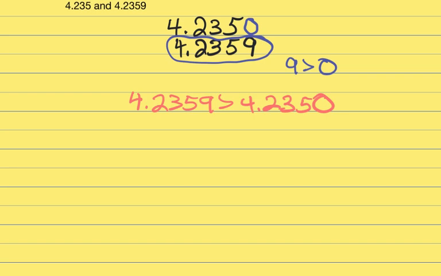So for example, if I had two different numbers and it was negative 3.267 and negative 3.274, when I compare these, I compare my first digit, it's the same, second digit is the same, third digit is not. So it really doesn't matter what the rest are at all. I'm just going to look at the first digits that are not the same, and compare those.